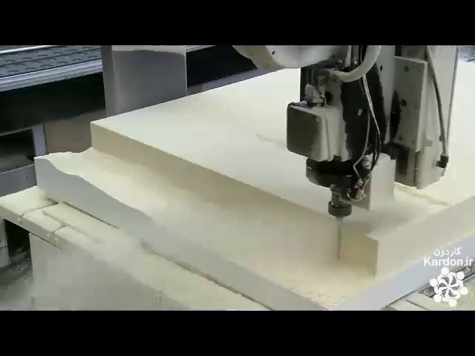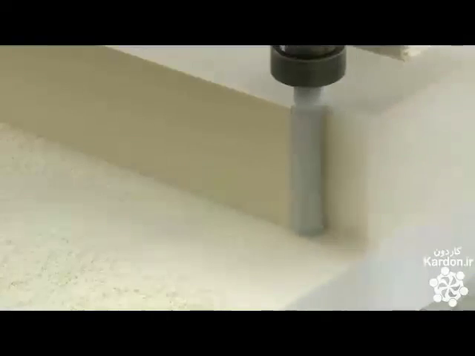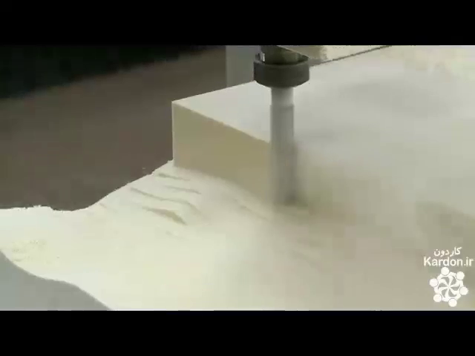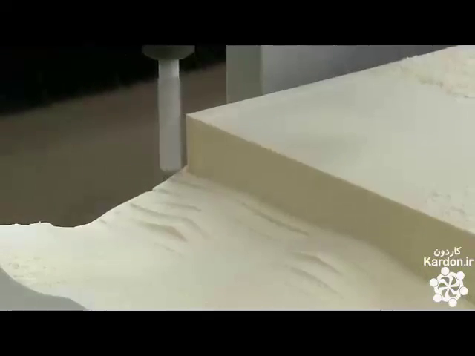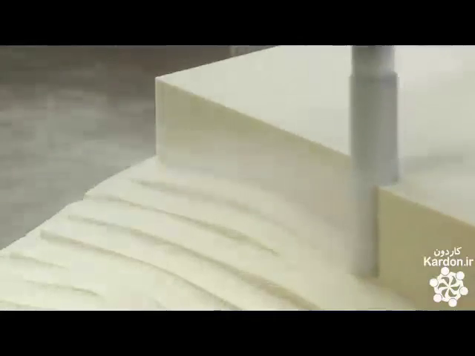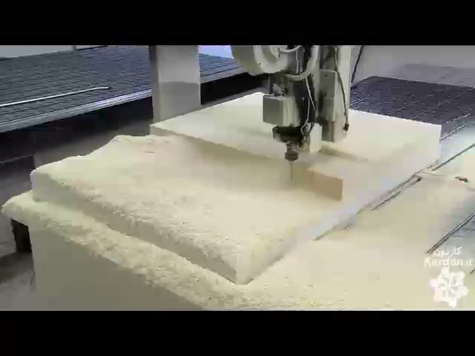A computer-guided cutting machine first shapes a ledge around the block's perimeter. This is for mounting the model on a frame. Then the machine reads the computer model's elevation files and carves a miniature replica of those elevations in the foam.